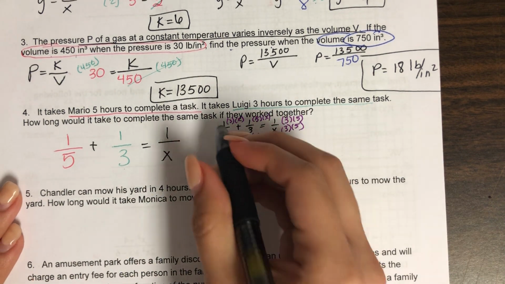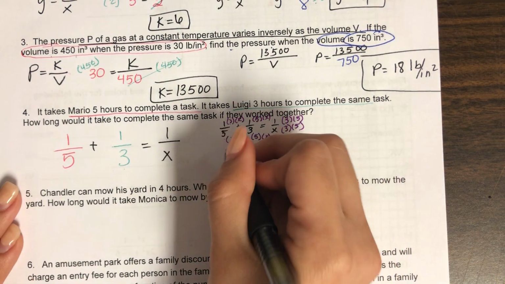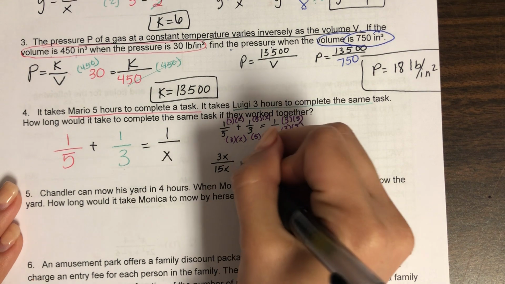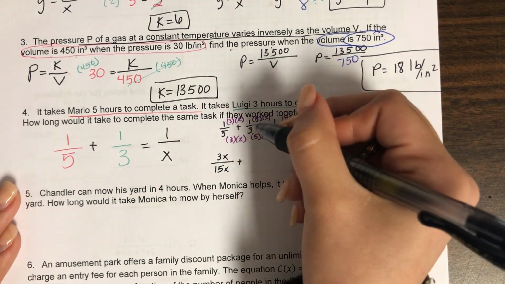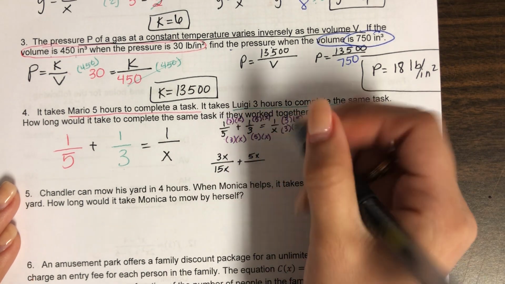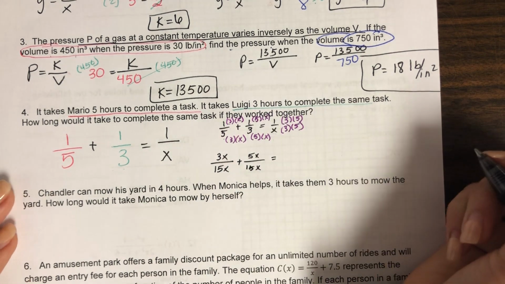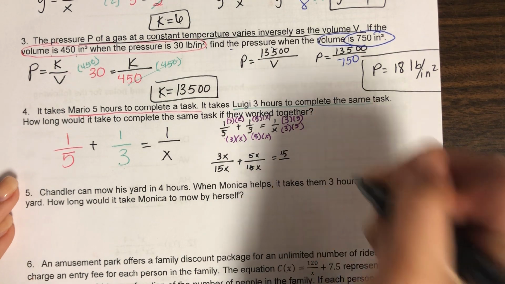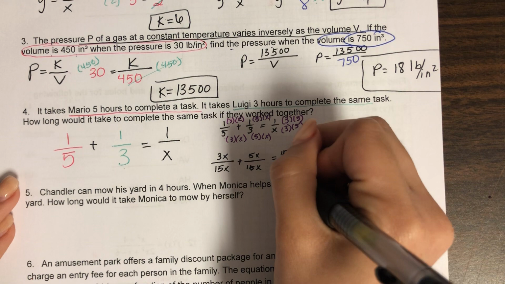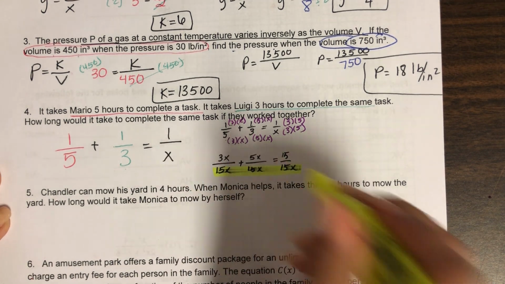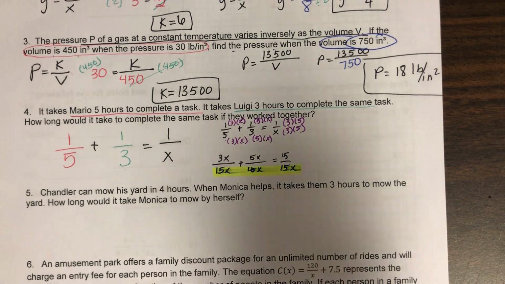So multiplying everything together, this first fraction, 1 times 3 times x, 3x; 5 times 3 times x, 15x. Second fraction, 1 times 5 times x, 5x; 3 times 5 times x, 15x. 1 times 3 times 5 is 15; 3 times 5 times x is 15x. Do we have the same denominator? Yes, we have the same denominator.